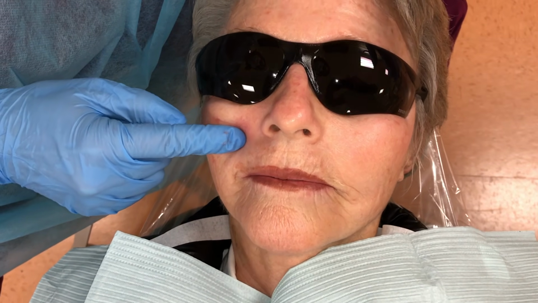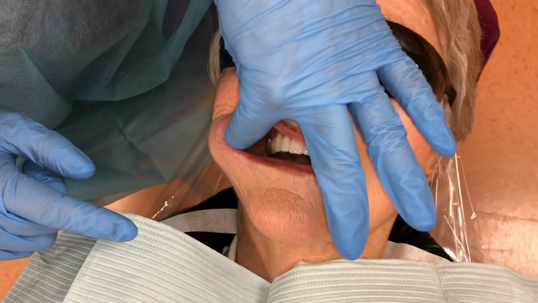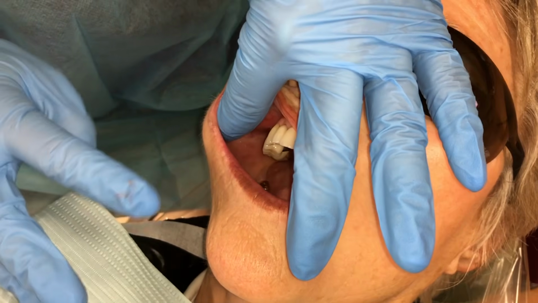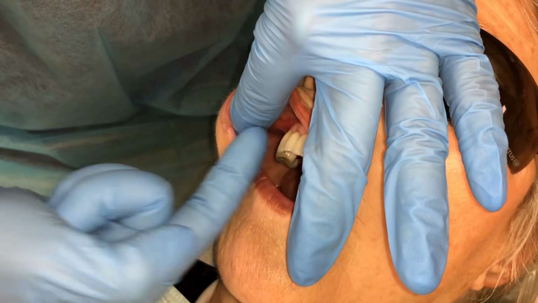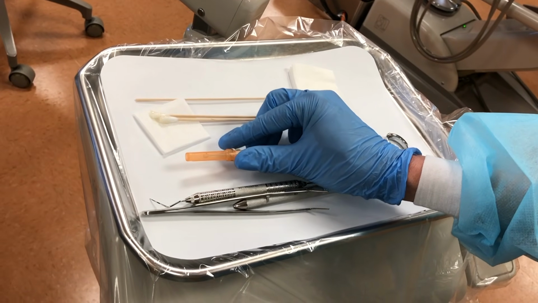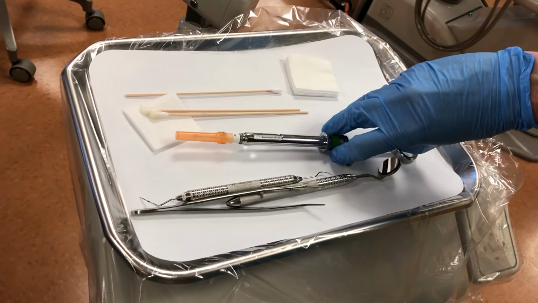Replace the patient's goggles and repalpate for the sensation. Cover the foramen and retract carefully to view the penetration site. Have the patient open slightly so that you can identify the penetration location. Uncap the needle with a single hand. Note bevel and window placement is correct.